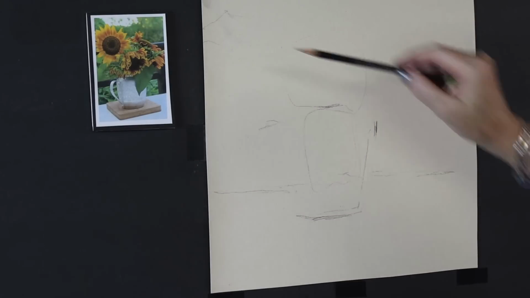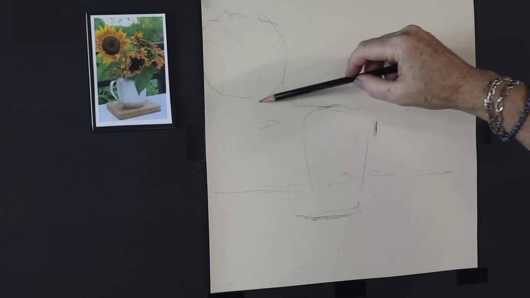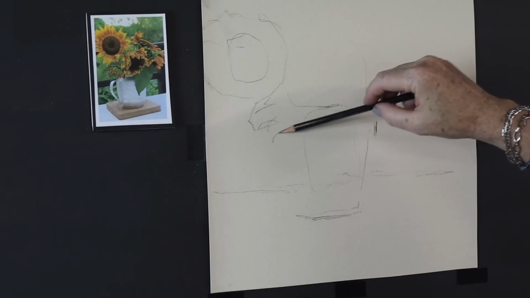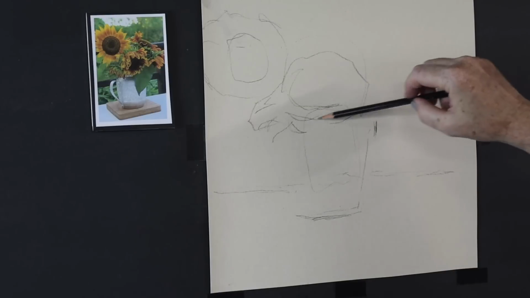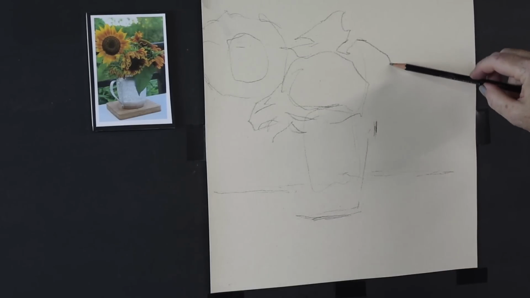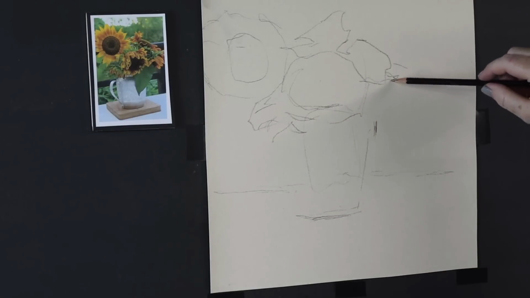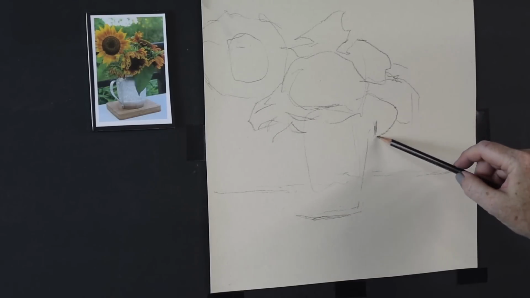And here's one thing. I am not going to do a complete, full, detailed drawing of this scene. I'm only going to put in the big shapes. The reason why is because if I were to take time to draw this perfectly, like every petal, every leaf, oh, I do like this one big leaf over here.